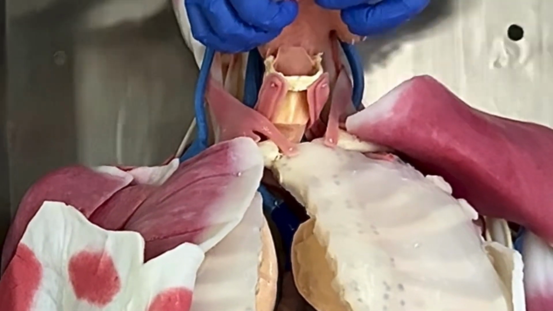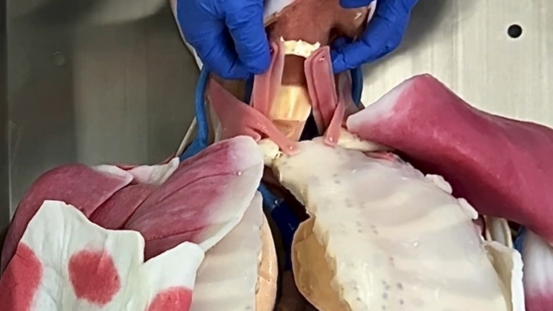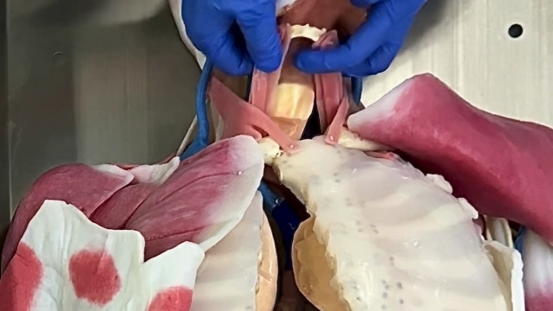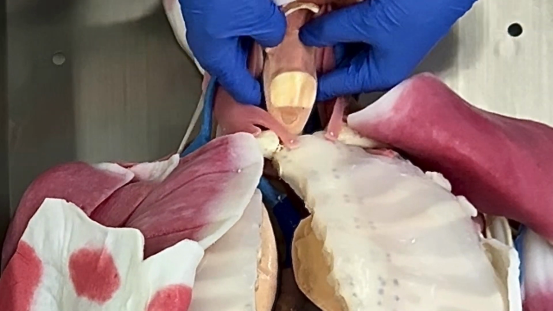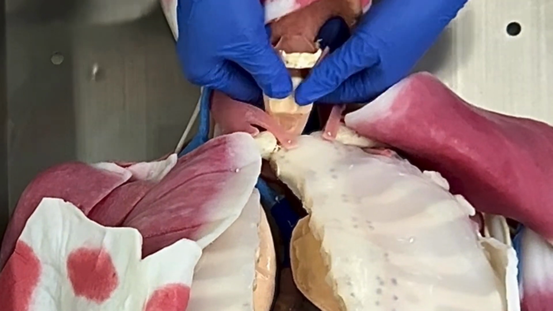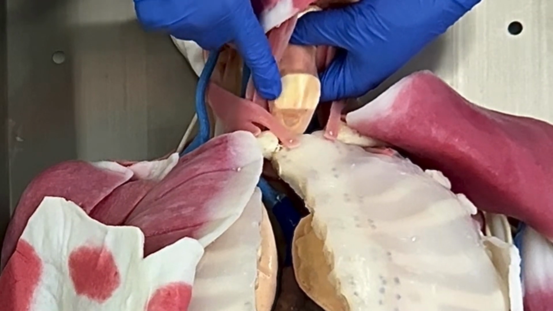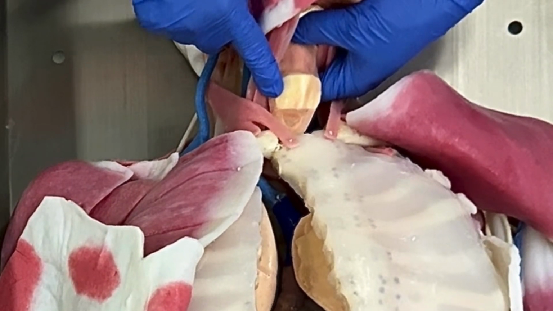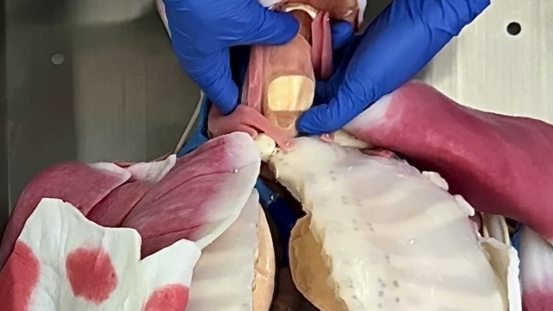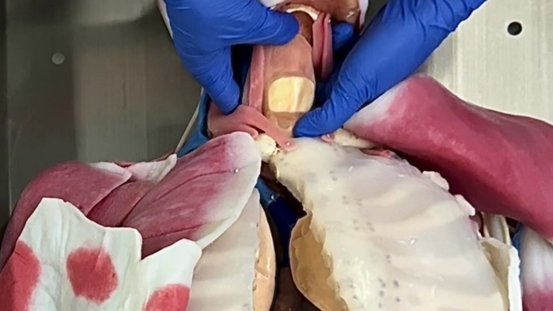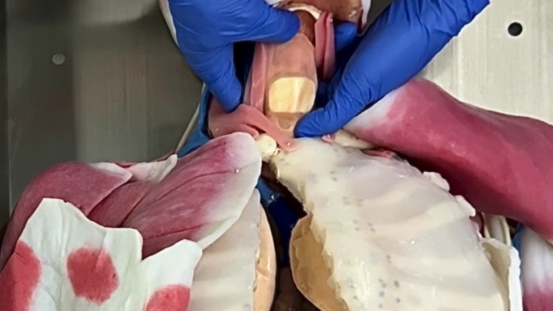So if I go ahead and I'm under the chin now, here we can see the hyoid bone, which supports the tongue. And then just inferior to that, we can see the larynx here. What really stands out are the thyroid cartilages, and then inferior to that are going to be the cricoid cartilages. Again, thyroid cartilage, cricoid cartilage.